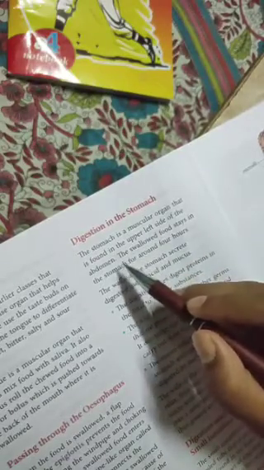Next we have digestion in the stomach. After the food enters the stomach through the esophagus, what happens in the stomach? The stomach is a muscular organ. Obviously we all have a stomach, so we know about this, and it is found in the upper left side of the abdomen. The swallowed food stays in the stomach for around 4 hours.